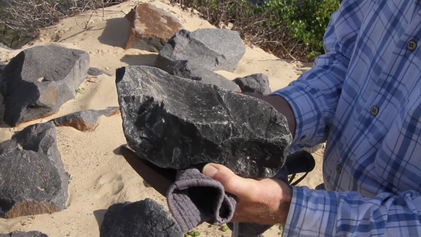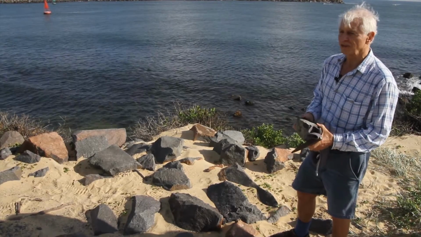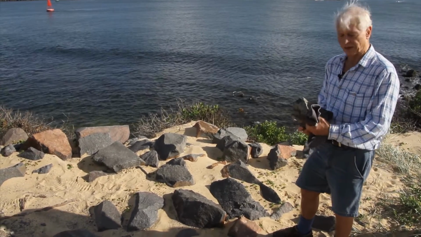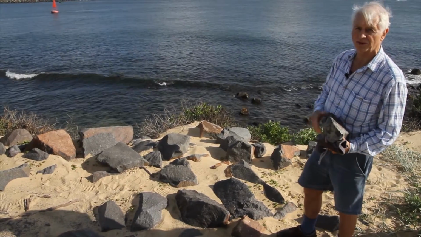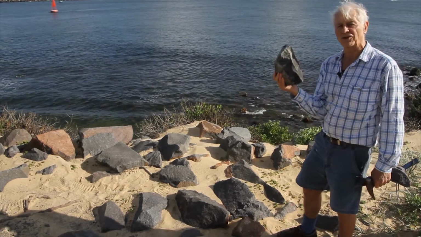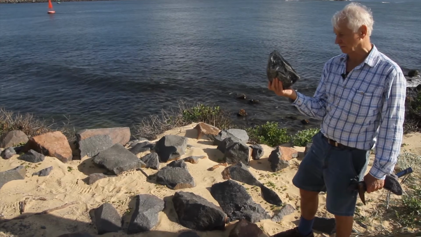This is also an igneous rock, and this is a basalt. When this weathers, it weathers to a rusty brown colour. I have looked for some to show you, but unfortunately they've covered all the weathered ones with new deposits of armour stone to protect the pier. So you'll just have to take my word for it that when this basalt weathers, it produces a reddish brown weathering surface.